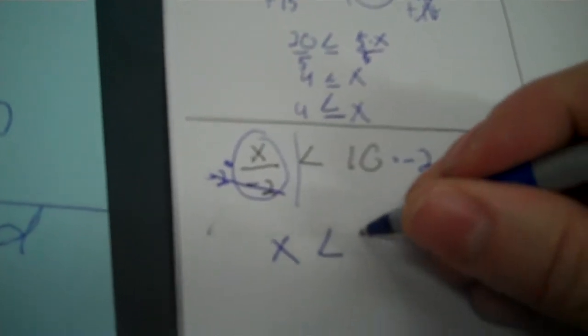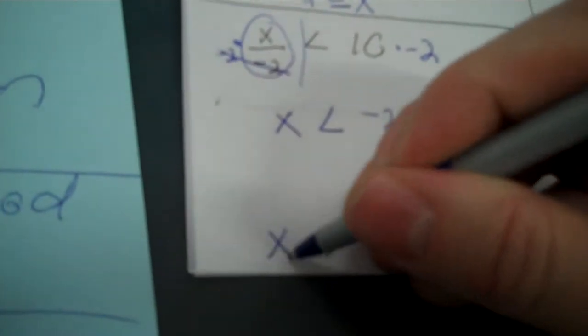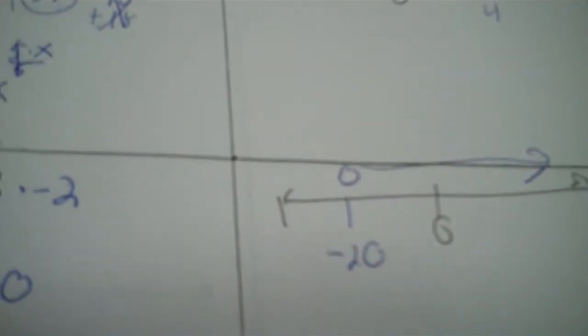Keep it lined up. Put the x where it's at, and on the other side, you got to take 10 times -2. That's -20. Then we're good to go, but we got to fill in the end because the sign did switch. Circle, and it opens towards x, so it's going to go that direction there.